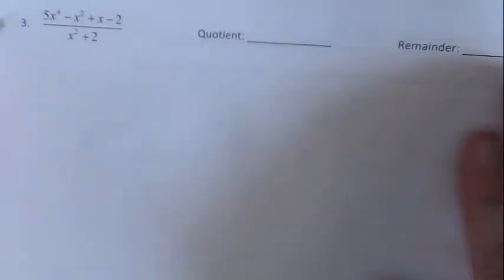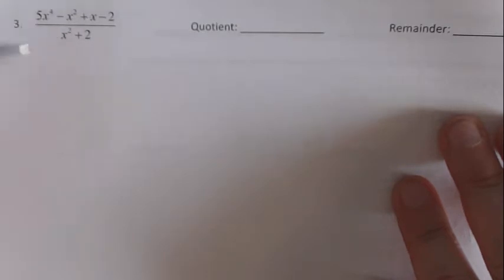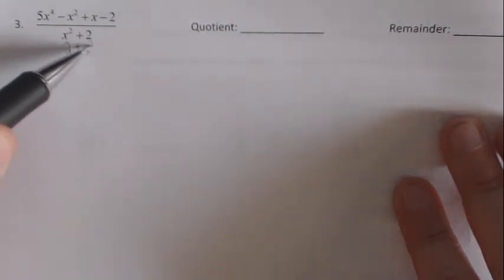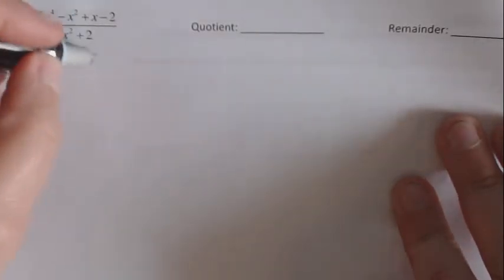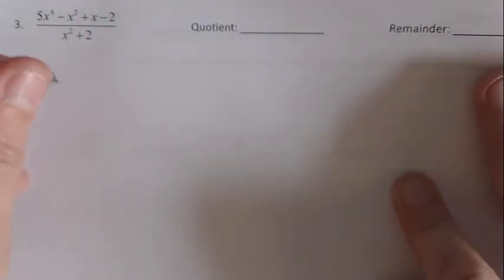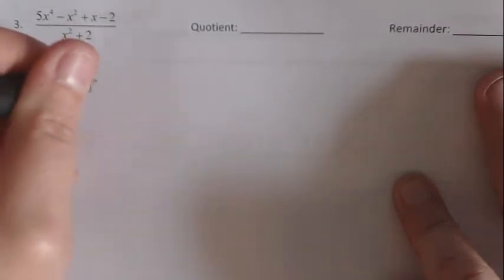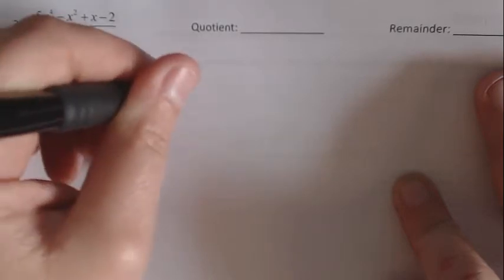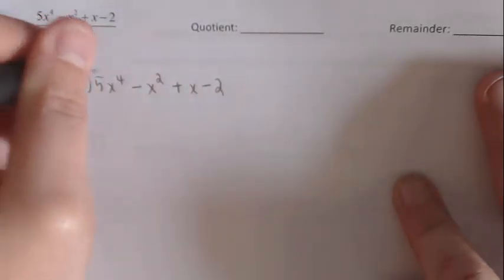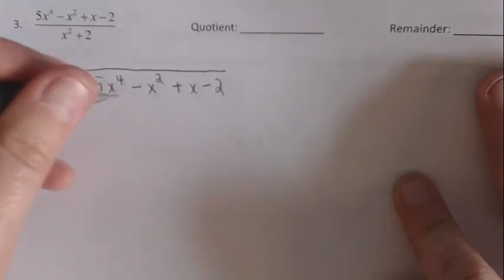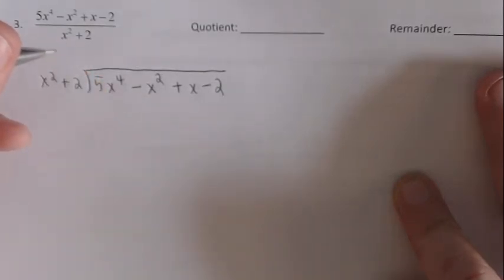All of these are descending order. So remember, if I had 2 plus x squared down here, you would immediately want to write it as x squared plus 2. Be on the lookout for that. X squared plus 2 is going to get divided into 5x to the fourth minus x squared plus x minus 2. I can see that there is an x cubed term missing. So I'm going to have unlike terms right on top of each other. Do not add them together.